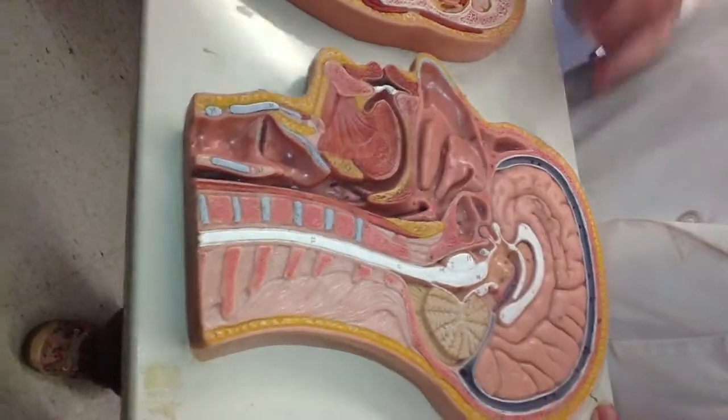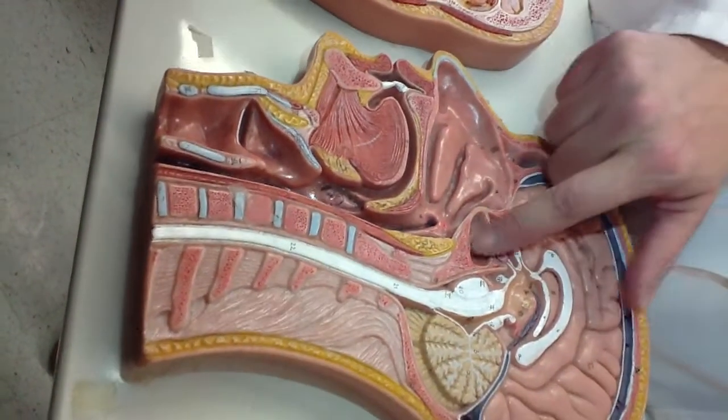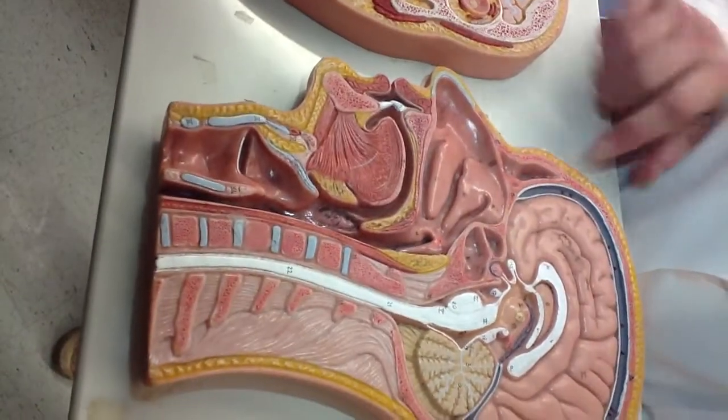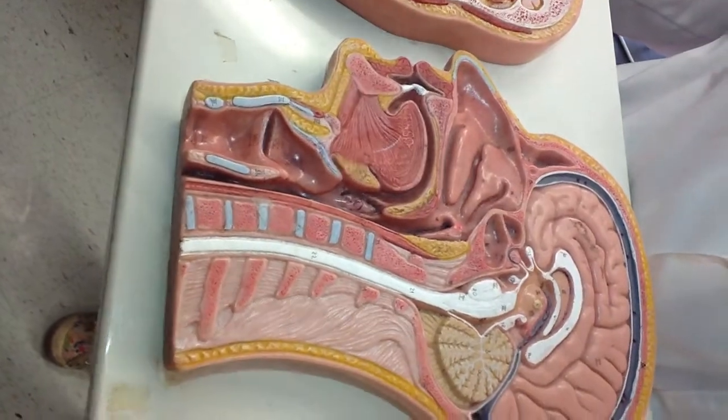Good. The only other thing we see here, we can see our frontal sinus, and we can see our sphenoid sinus. But you can see the frontal sinus very well here. Okay, good? Yes. I still don't get the pharynx again.